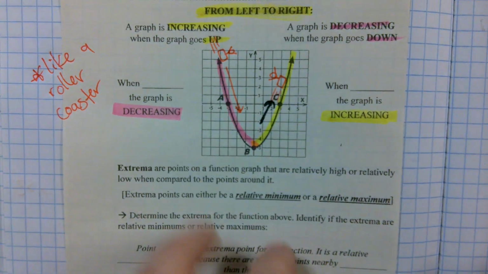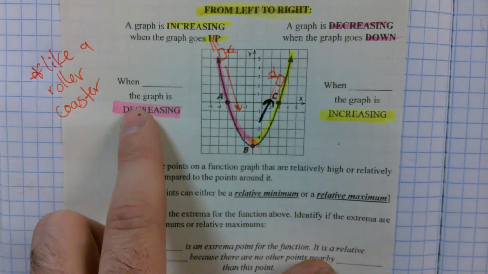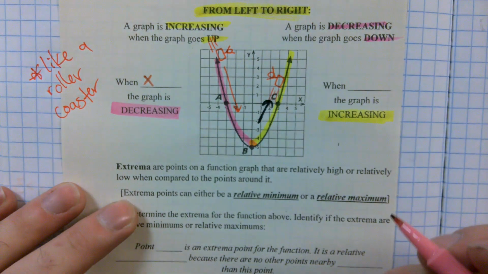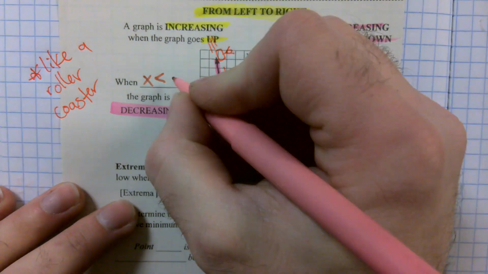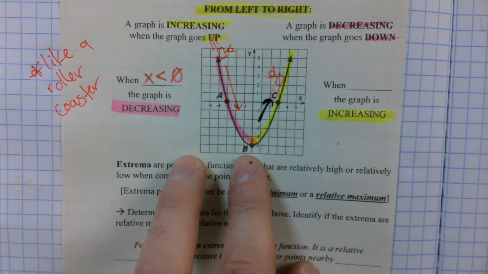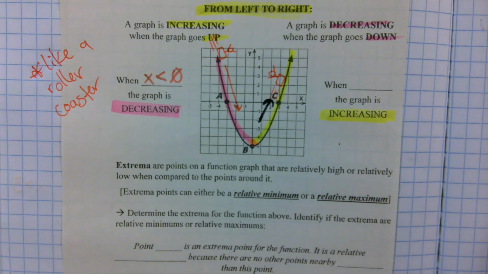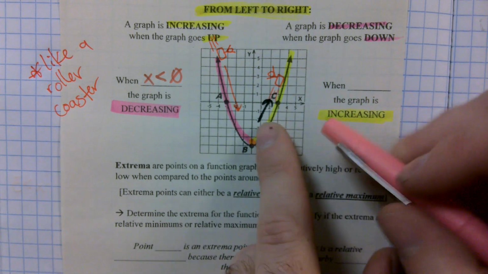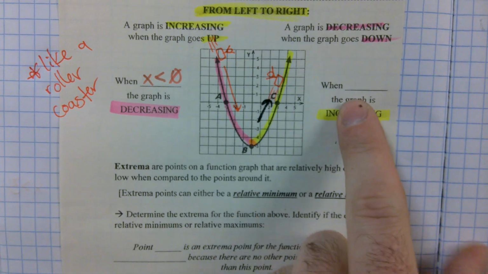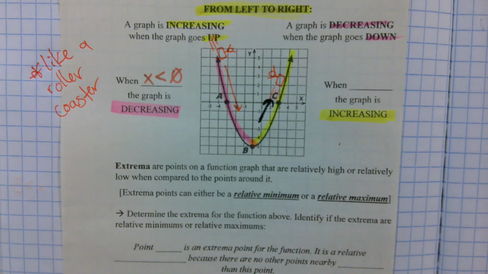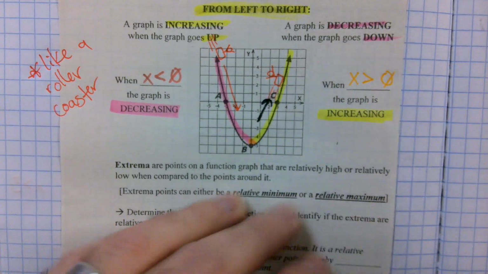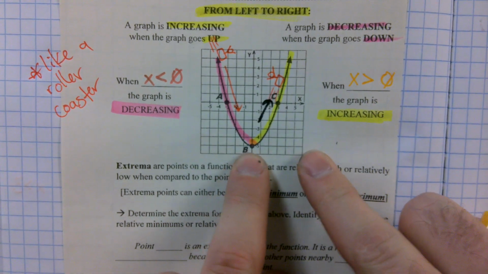Okay? So what interval on the graph am I decreasing? Well, I'm decreasing when x is less than 0. This whole left side of my graph are my x values that are less than 0, my negatives. So that's the interval in which I'm decreasing. What interval am I increasing? When x is greater than 0. This whole right side of my function.